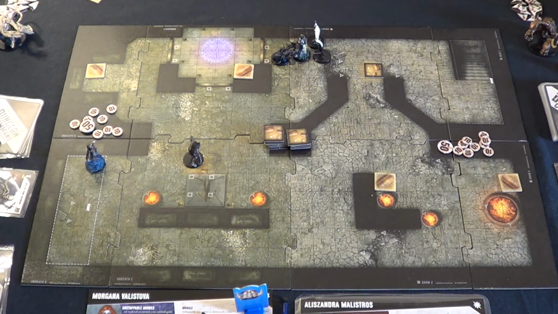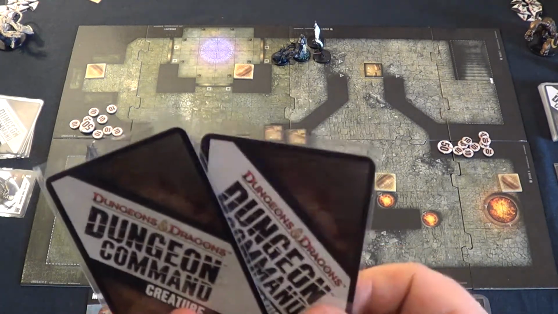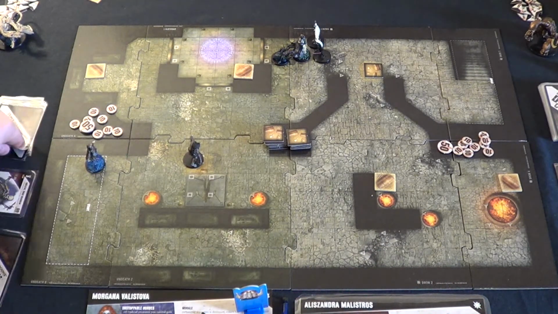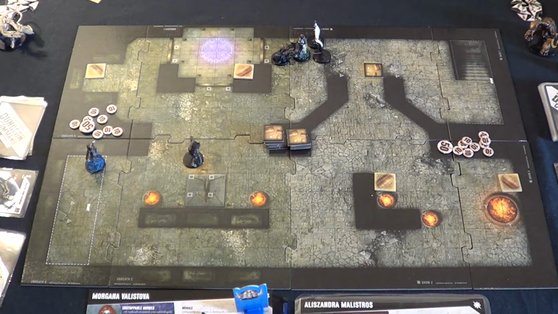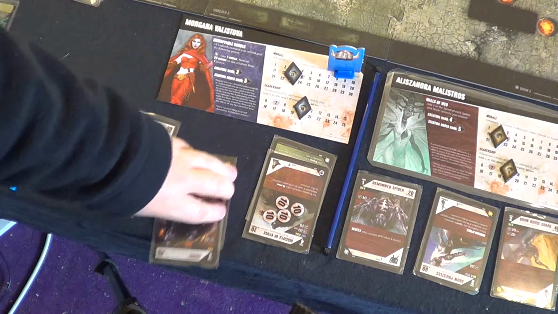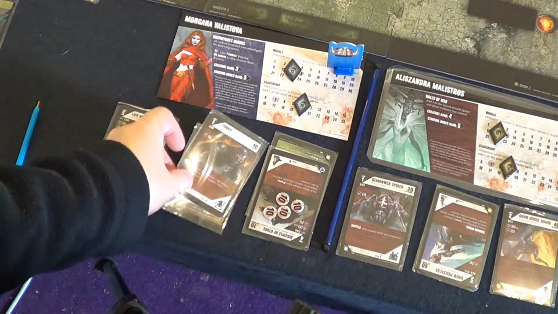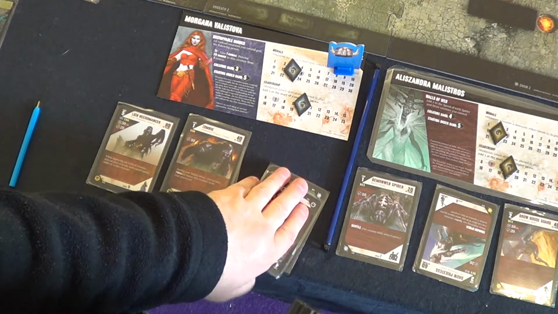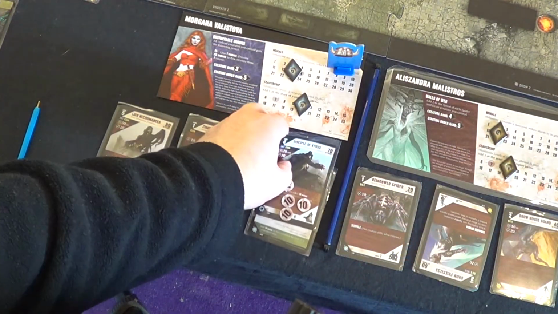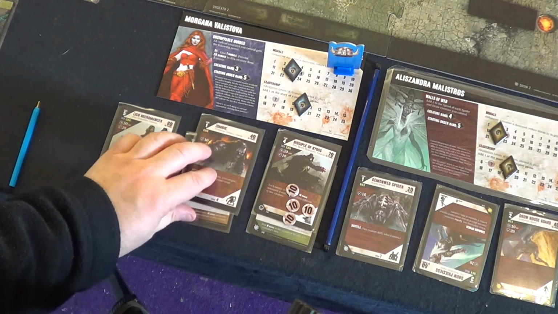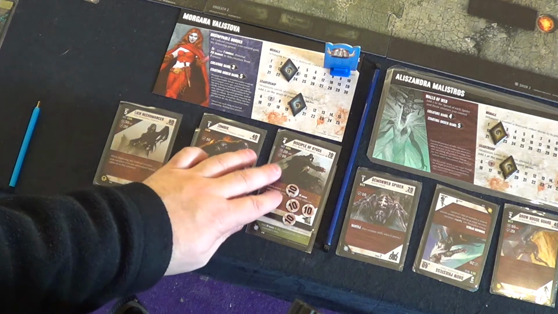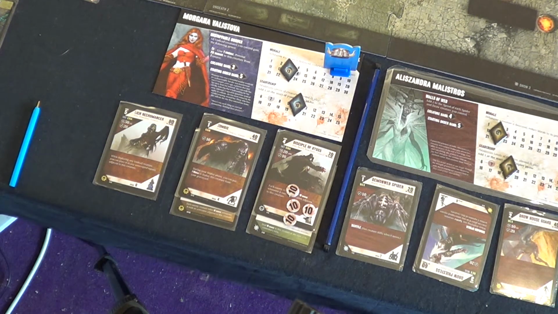We do the cleanup phase. Resolve any end of turn effects. We do not have any end of turn effects. Draw back up to your creature hand. Morgana's creature hand is 3. She only has 2. So we're going to draw another creature. Okay, right. And then we untap any creatures that are tapped. So we can untap the zombie, and we can untap the disciple. And I think that is the end of Morgana's turn.